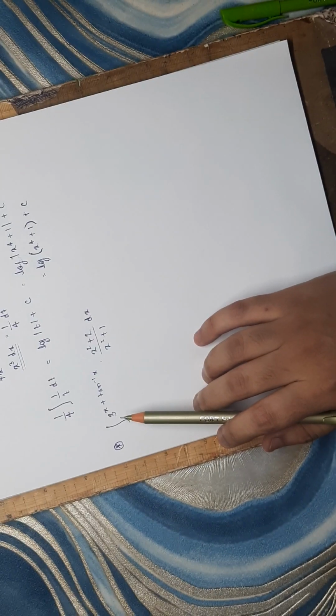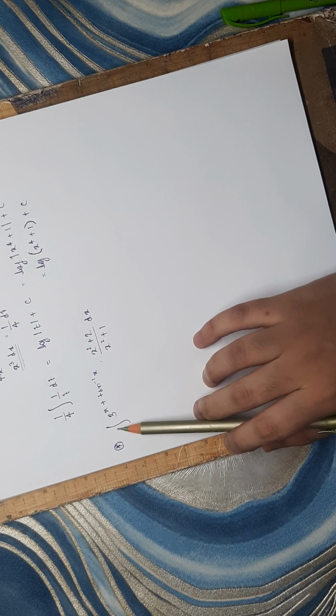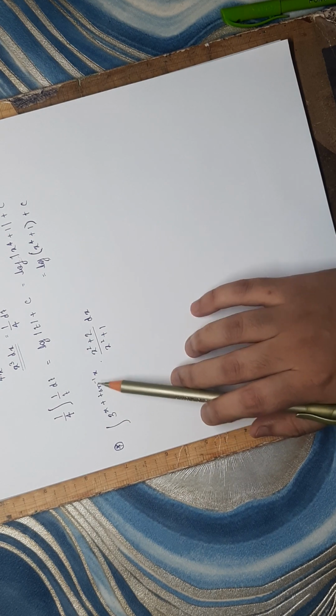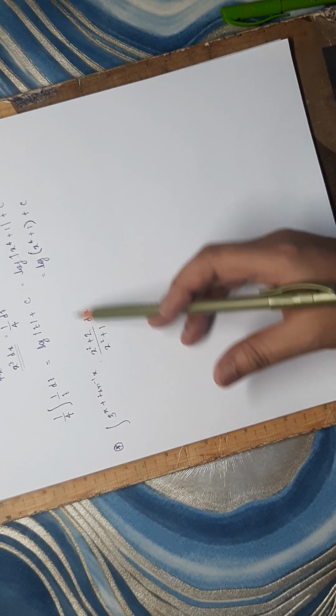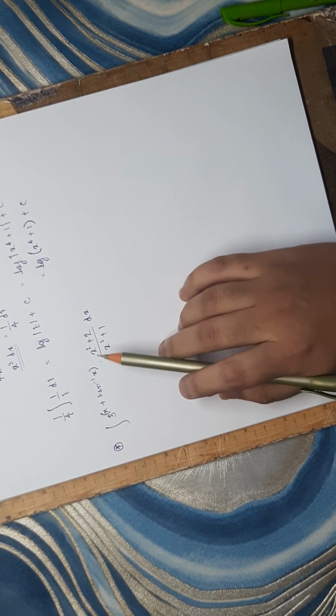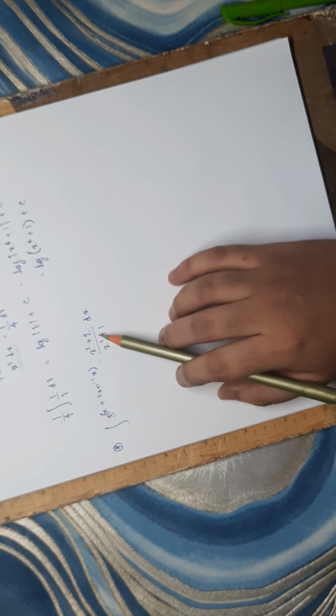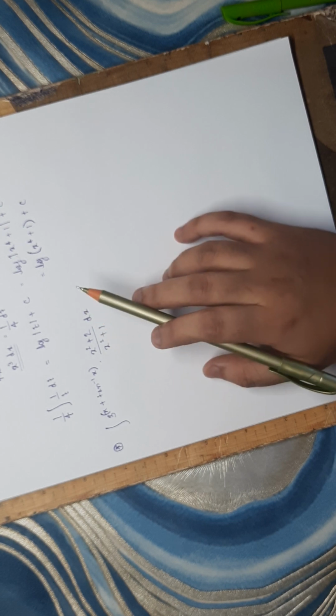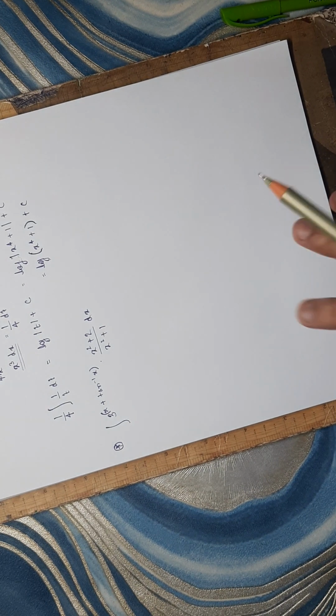So the particular problem that we have here is the integration of 3 to the power (x plus tan inverse of x), multiplied by (x square plus 2) divided by (x square plus 1) dx. Now how will we solve this particular problem?